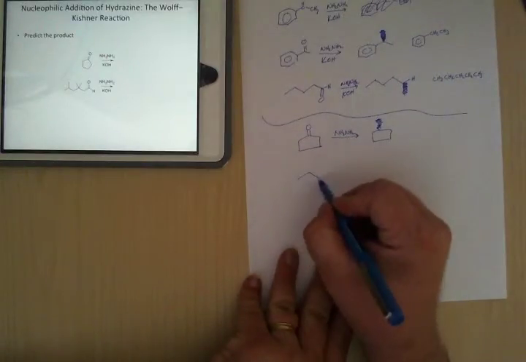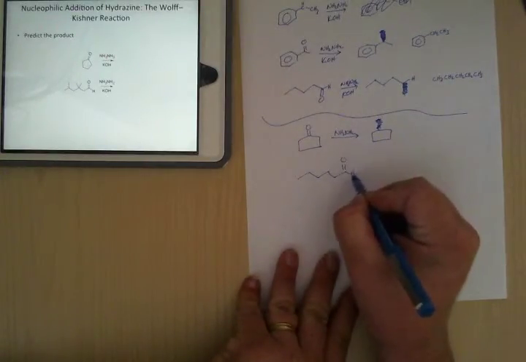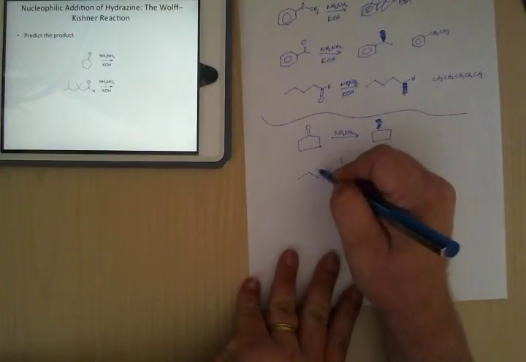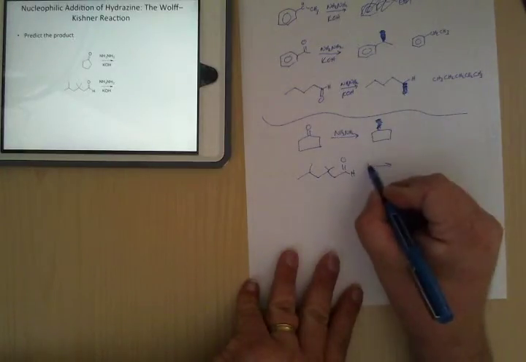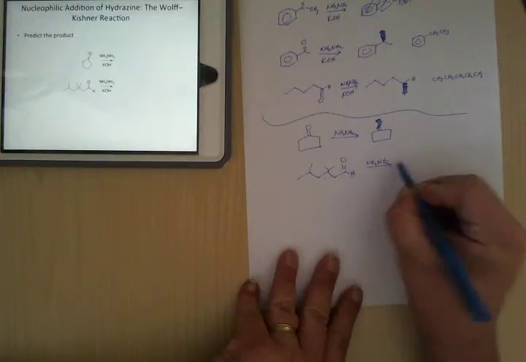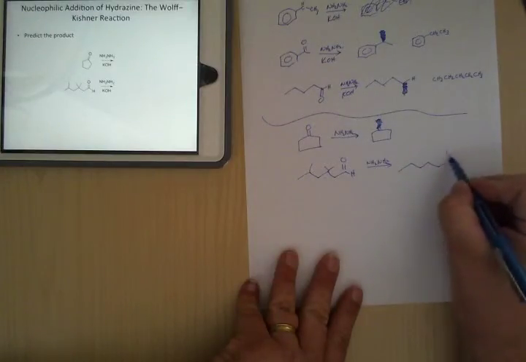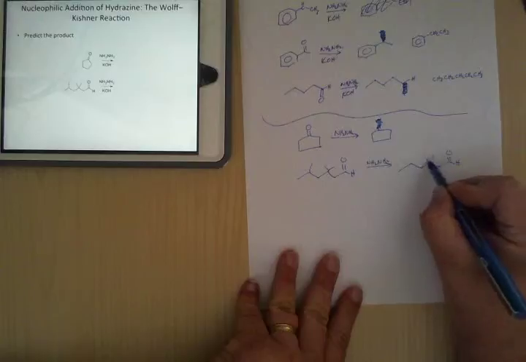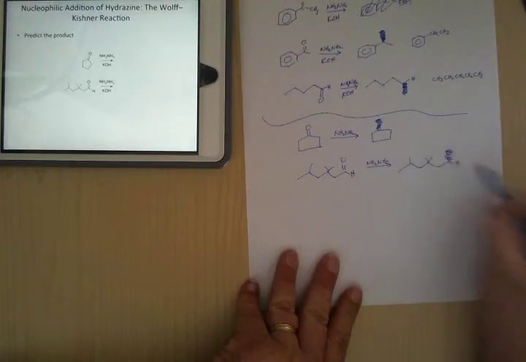Okay, we have that, so Wolff-Kishner, NH2, NH2. Redraw the molecule, and just erase that. That's it.